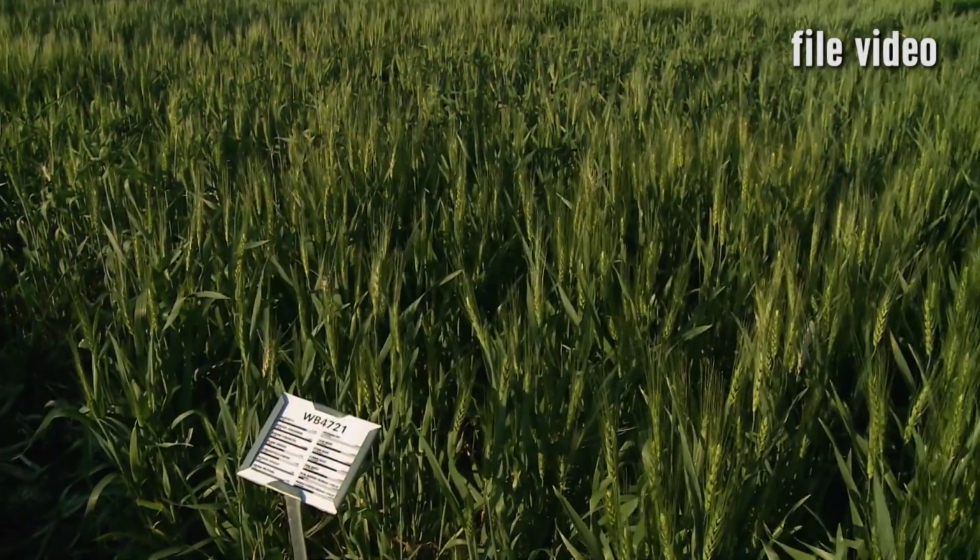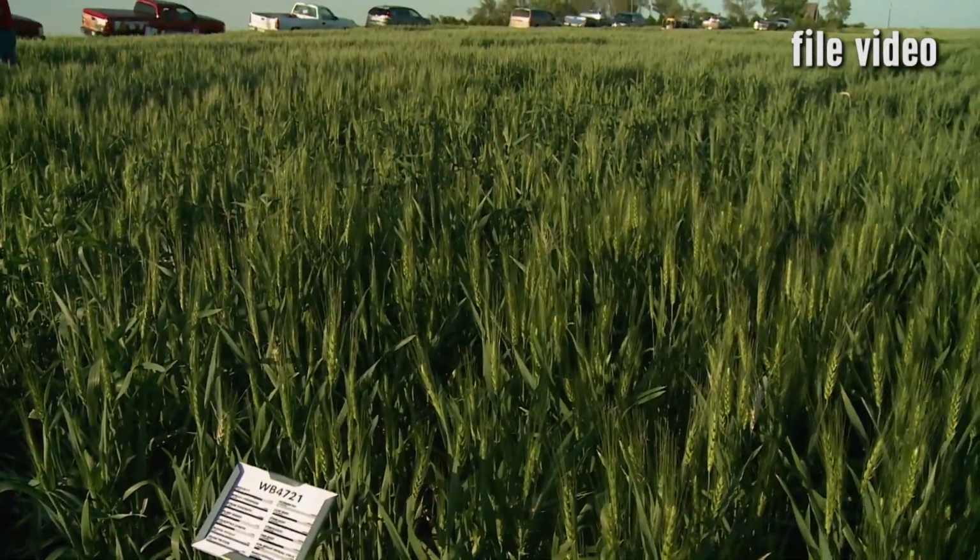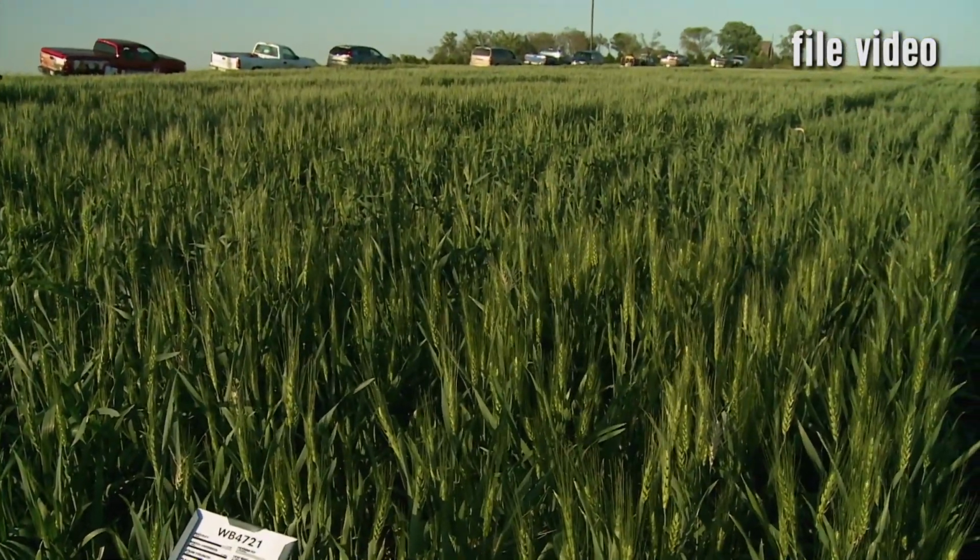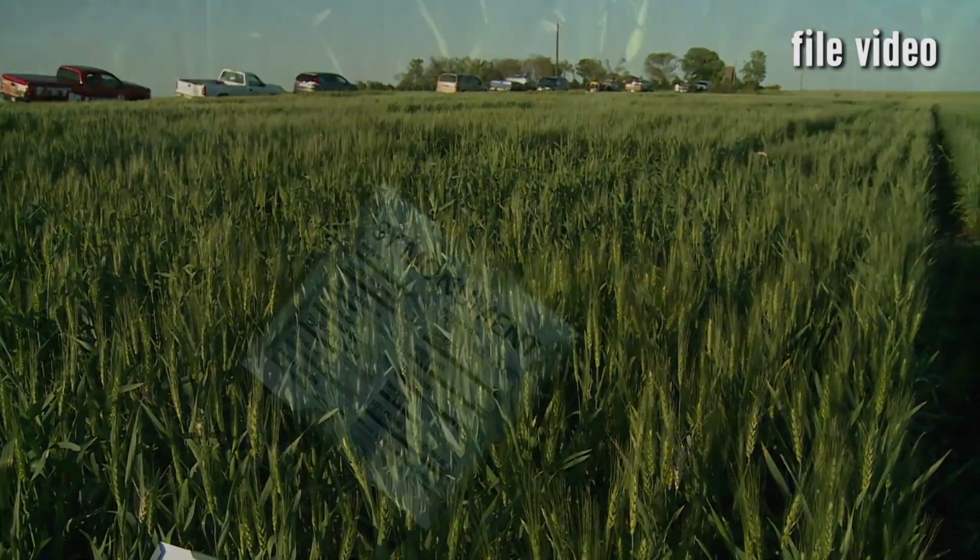And so expecting that we'll maybe stay dry for another few years, looking at those varieties that are going to do better under dry conditions is important. But really looking at those multi-year averages and saying what works well over multiple years and not necessarily just what did well this last year.